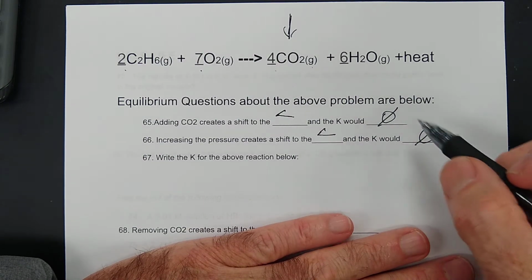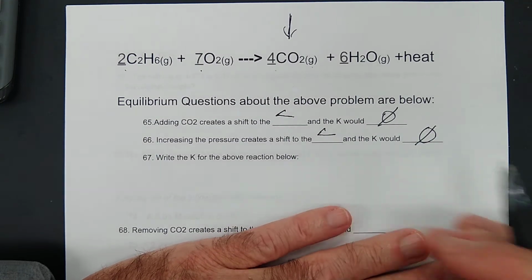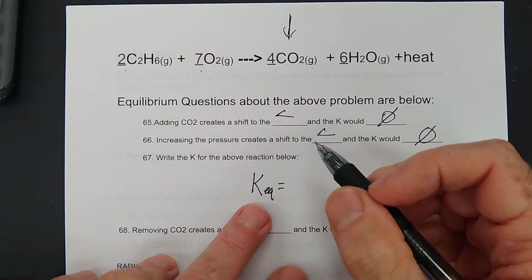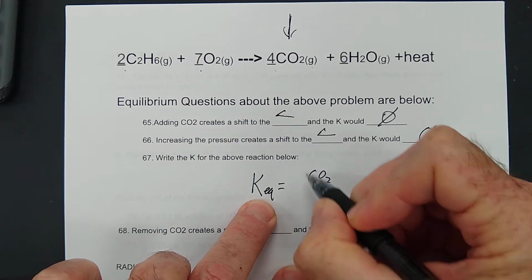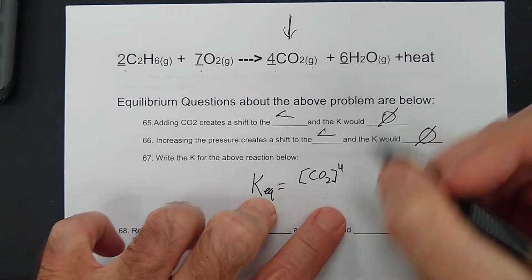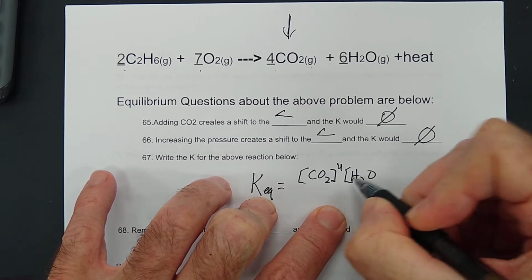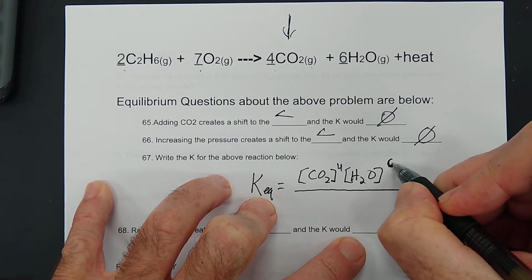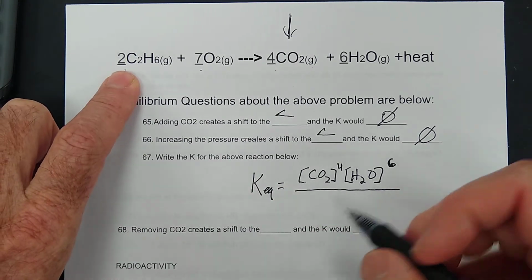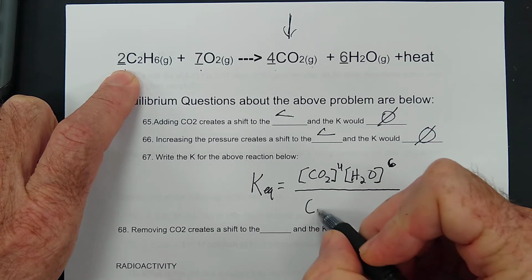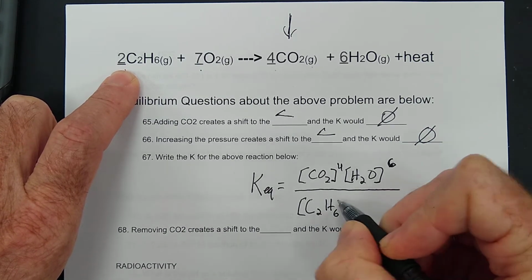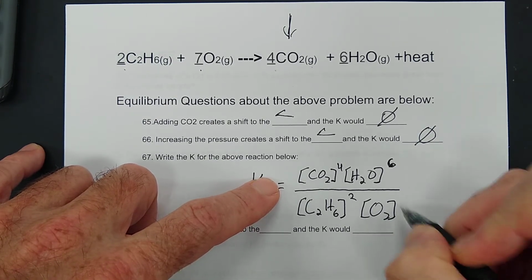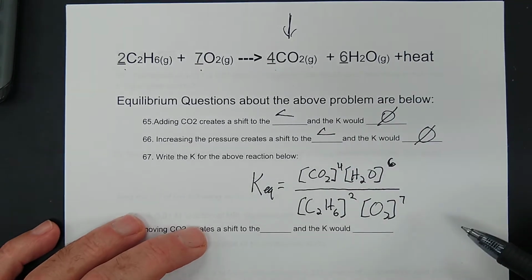The only thing that changes the K is temperature. Don't forget that. Write the K. K at equilibrium for this is the product CO2 to the 4th times water to the 6th. This should look super familiar with all the acids and bases work that we've been doing, okay? Over C2H6 to the 2nd times O2 to the 7th. And you saw how I did that.